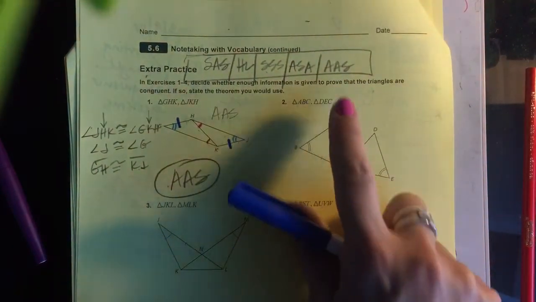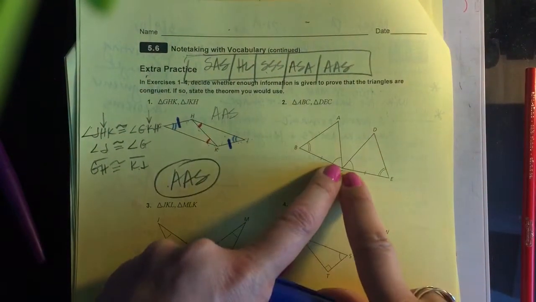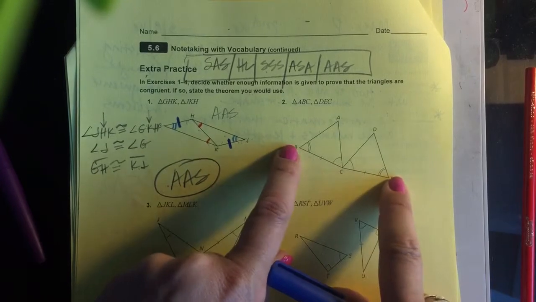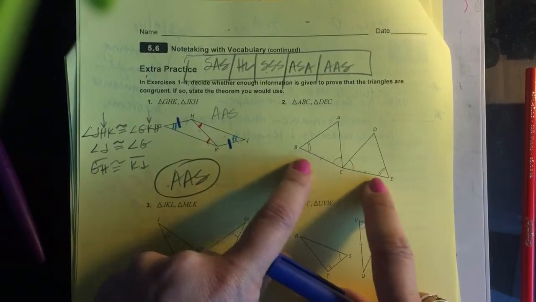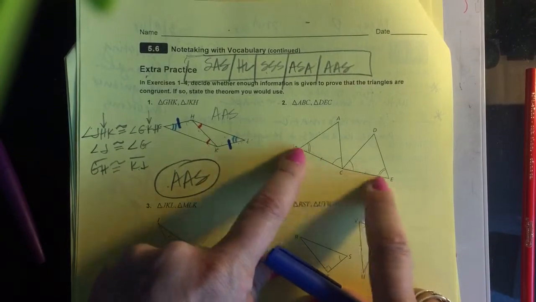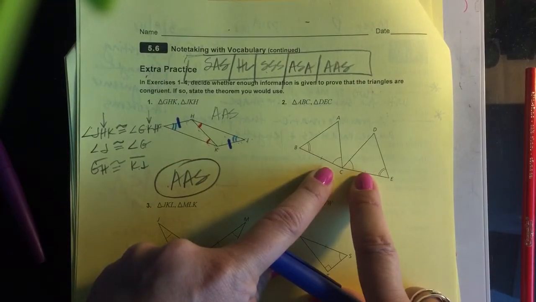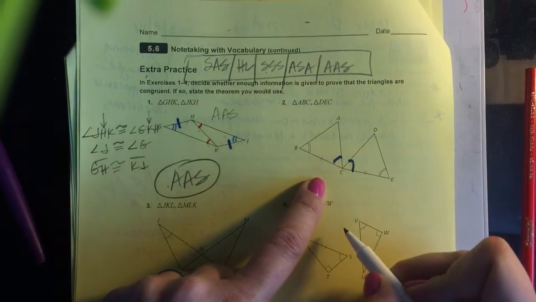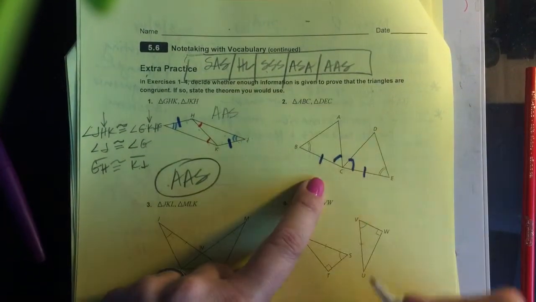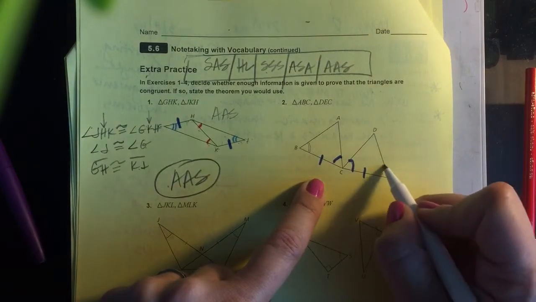What does number 2 appear to be? Out of our choices here, I see angle, side, angle. I got this included side congruence. What do you guys think about this one? I didn't say 2 pairs of sides. I got a pair of angles, I got a pair of sides, and I got a pair of angles.